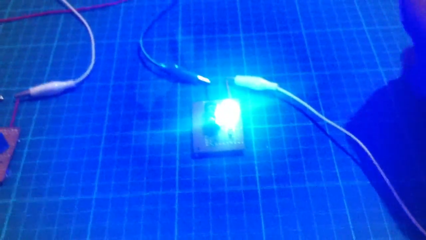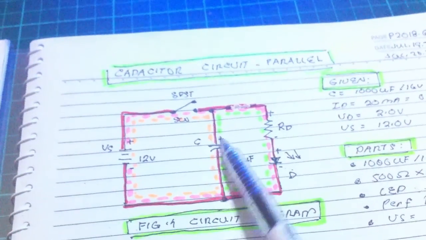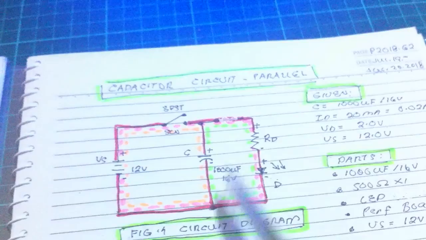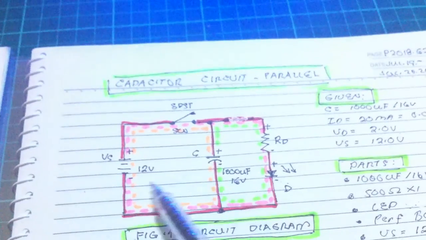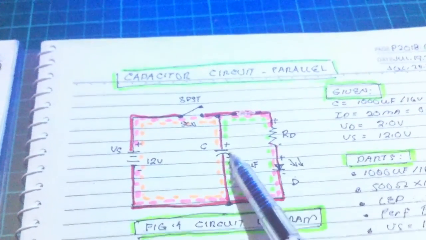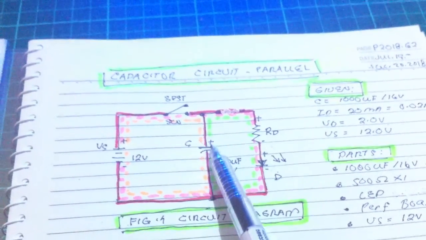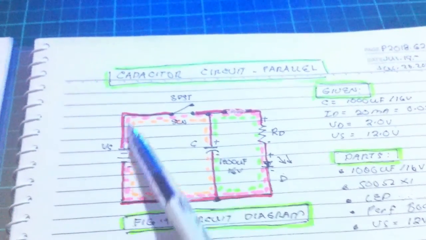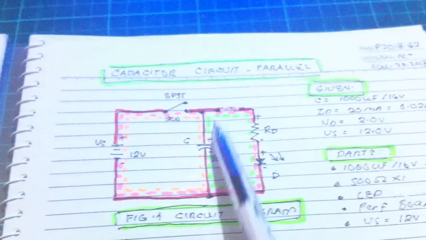Here, when you turn on the switch, it's still lighting. Why? Because the current flows here, charging the capacitor. When fully charged, the LED still turns on because the current also flows here, so it can discharge here. It means we have two supplies here: the supply voltage is supplying a charge here, current flows here, storing the charge, and also supplying current here to the LED.